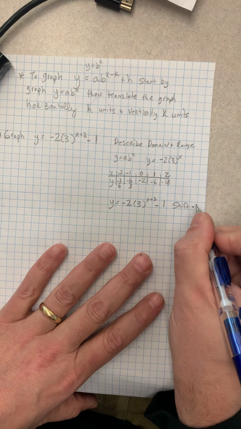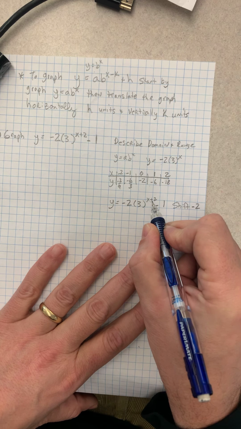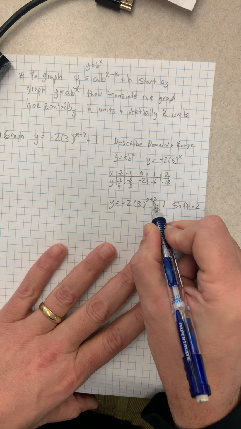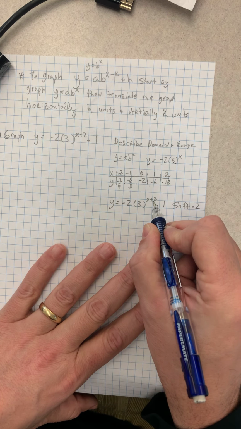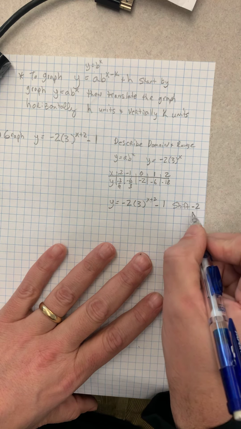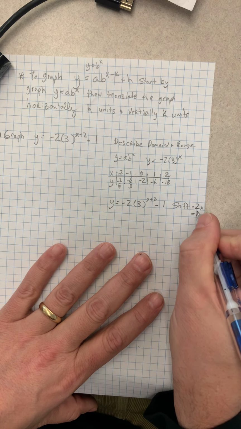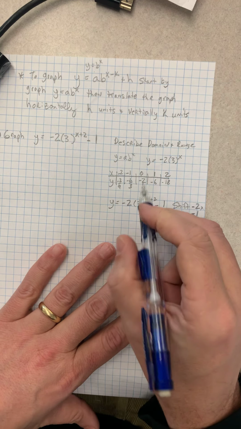It shifts -2, the opposite of h, which is right there, and it's going to shift 1 on the y because it's -1.